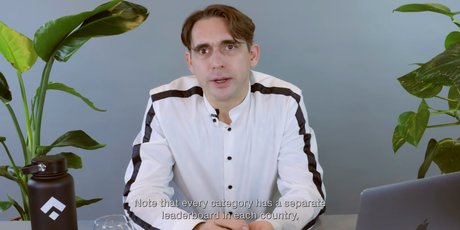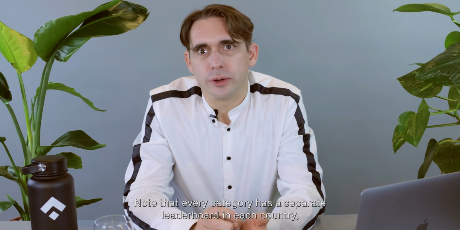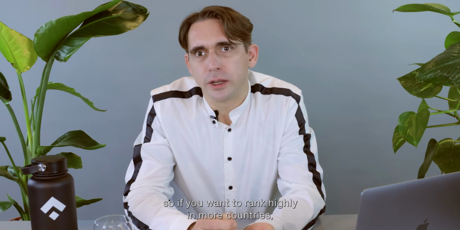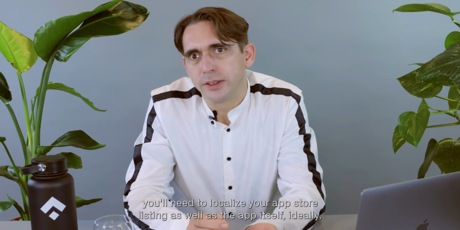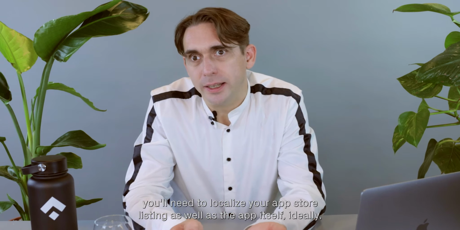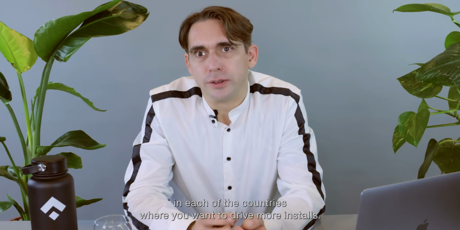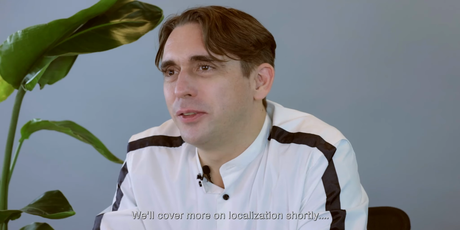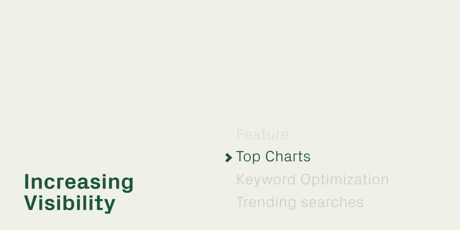Note that every category has a separate leaderboard in each country. So if you want to rank highly in more countries, you'll need to localize your App Store listing, as well as the app itself, ideally, in each of the countries where you want to drive more installs. We'll cover more on localization shortly.